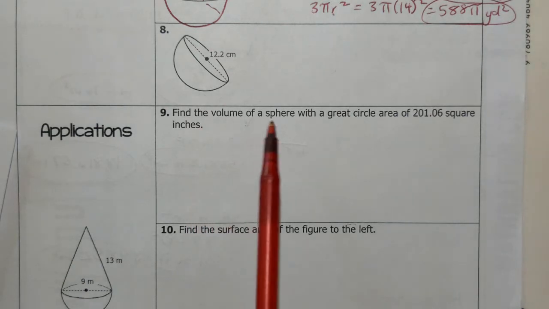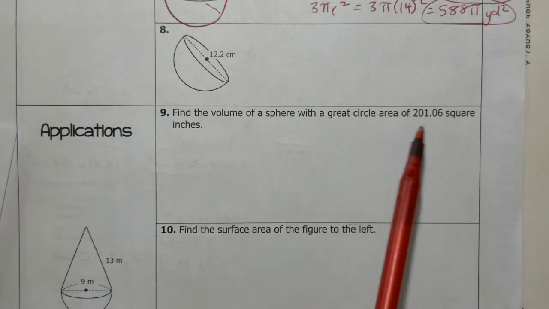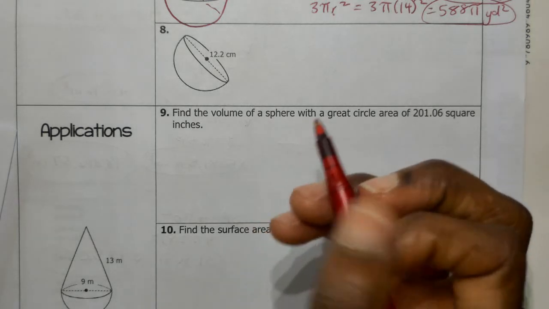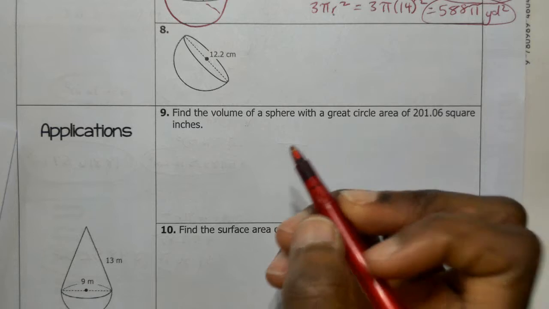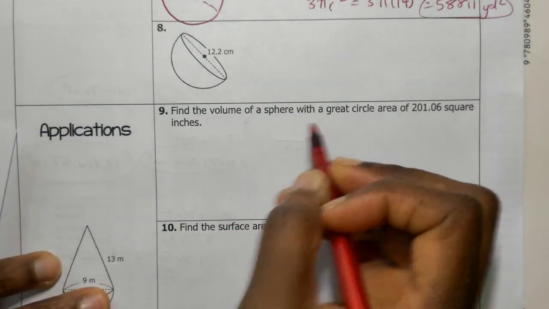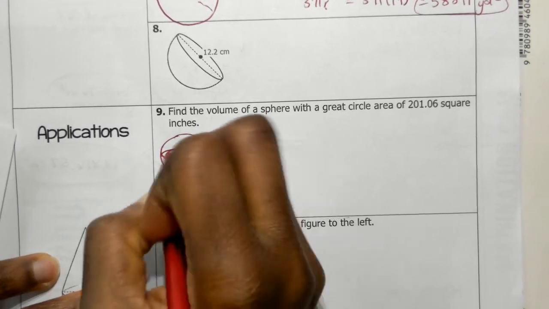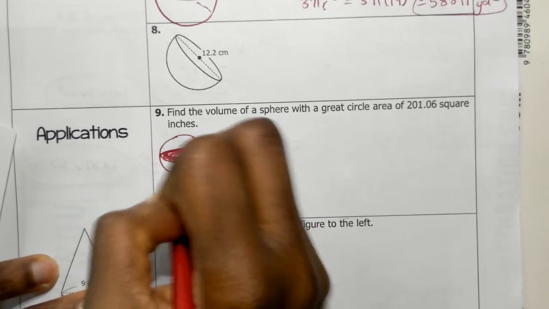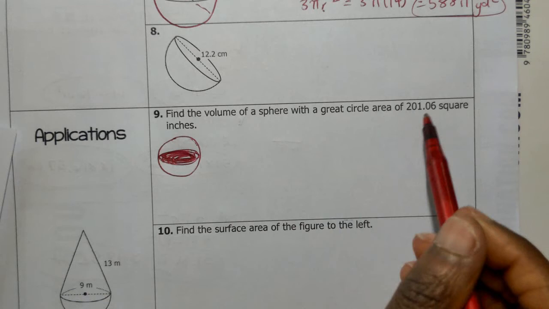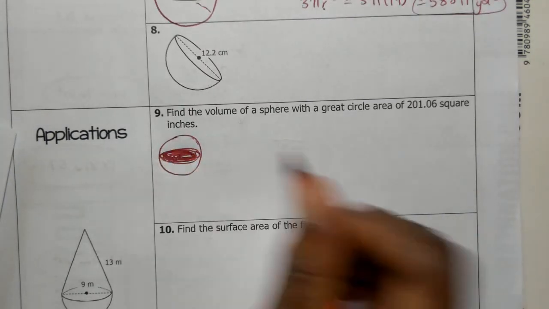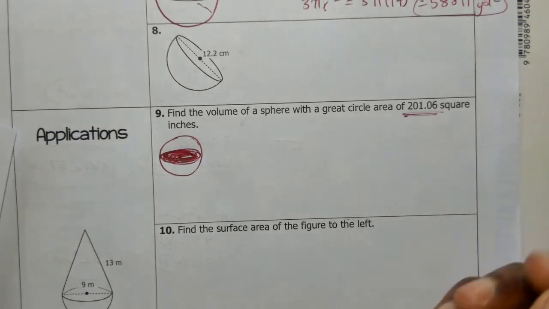For number 9, find the volume of a sphere with a great circle area of 201.06 square inches. So the volume of a sphere with a great circle area. So the great circle area means, like, if you were to cut it, what the area of that circular piece would be. So that's area, that means what I have shaded is 201.06.